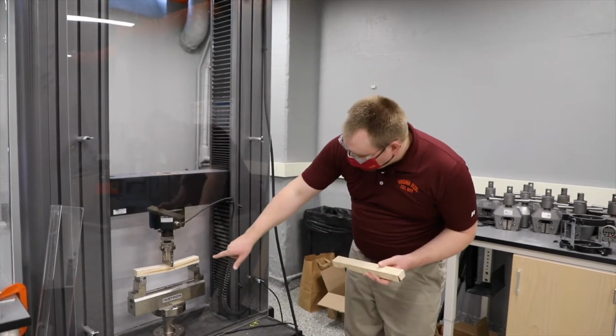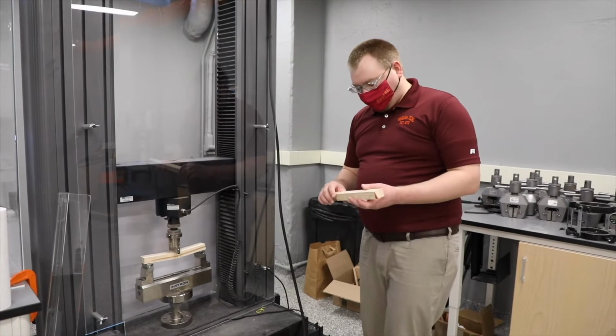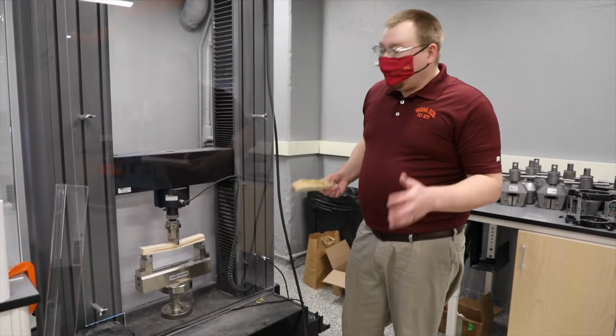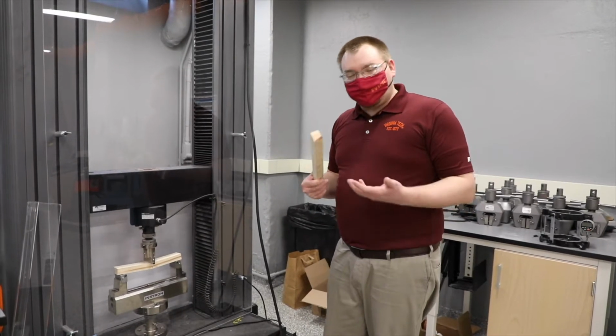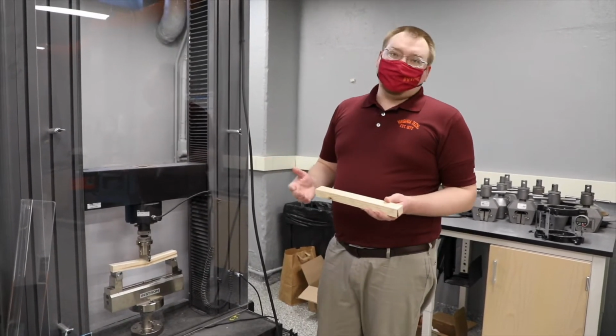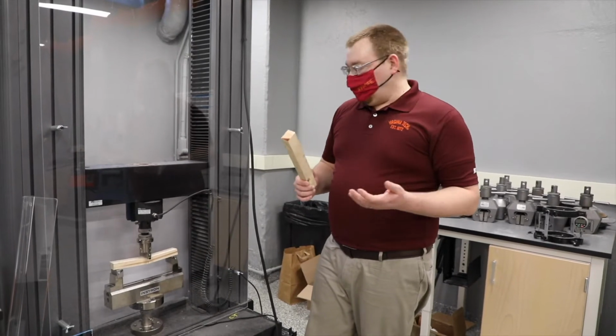We can actually see there's quite a number of cracks and failures through that sample right now. And this then gives us engineering properties for how we will test wood, how we will use wood in civil infrastructure, and in what orientations.